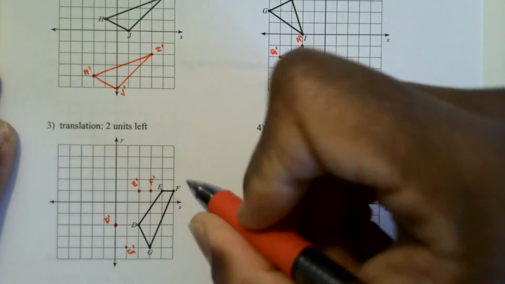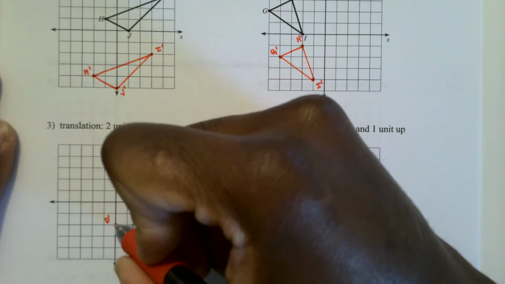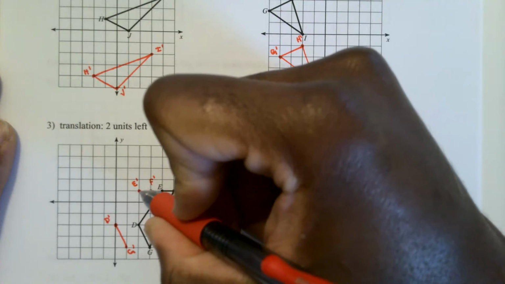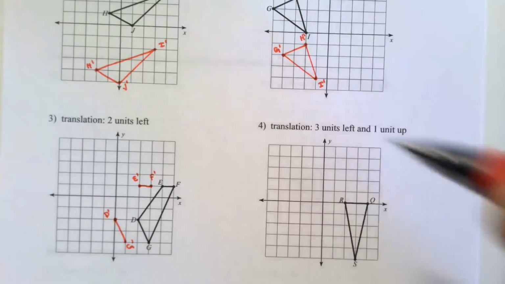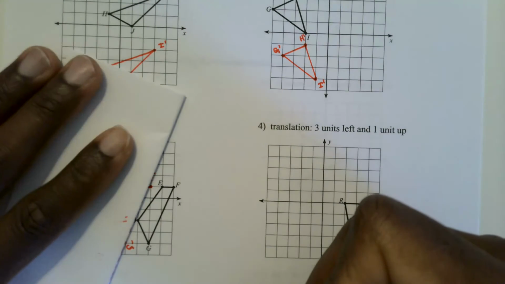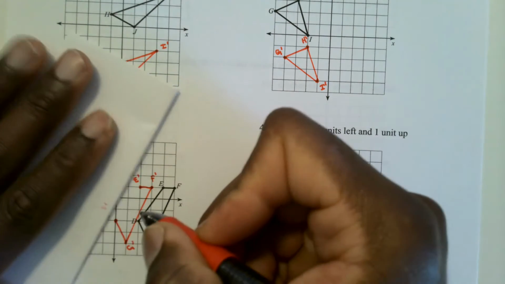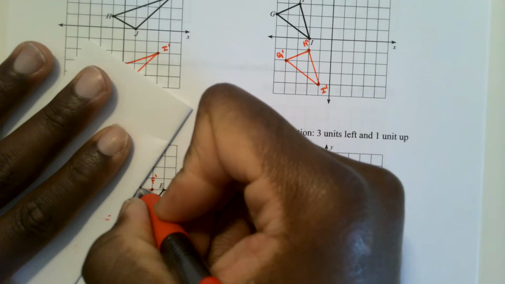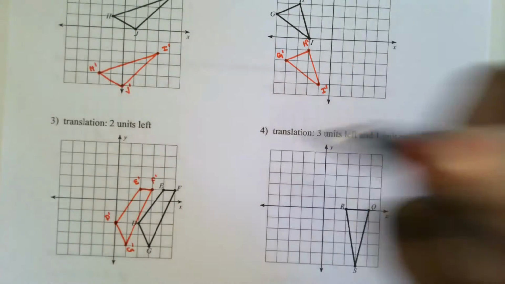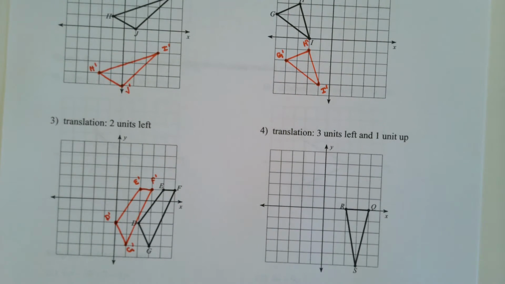Now, like I said, I'm going to freehand some of these lines here, like the one between D prime and G prime, and the one between E prime and F prime. Now, I'm going to connect my dots here long ways to create my new four-sided figure. Okay, those two quadrilaterals look the same. So we know we performed that translation correctly.